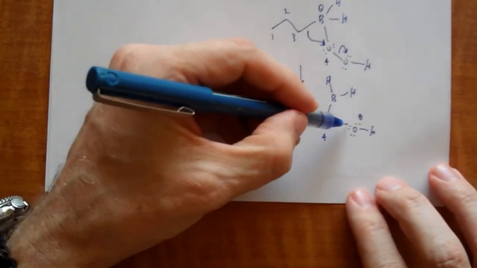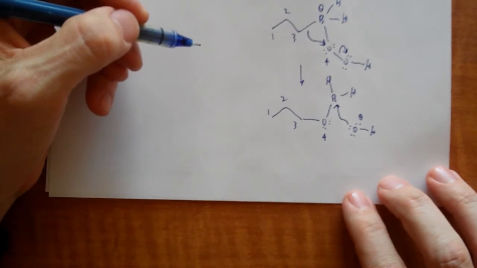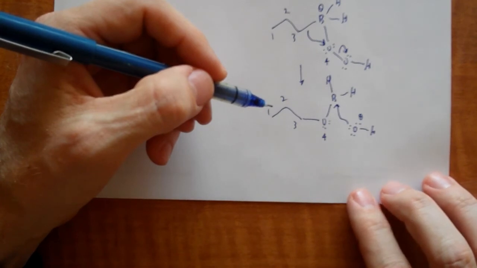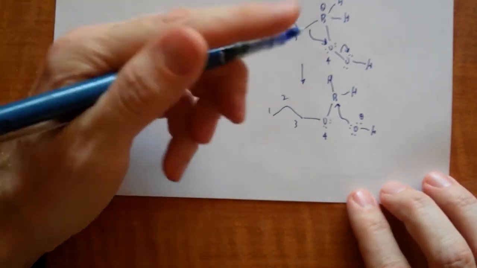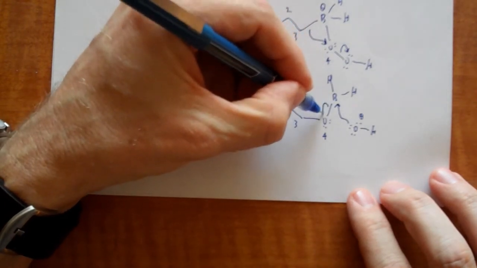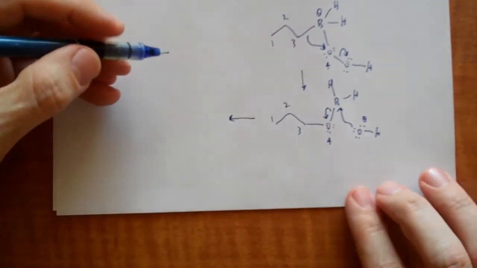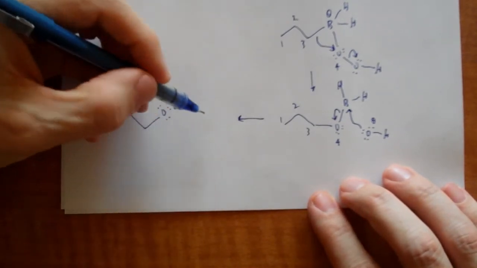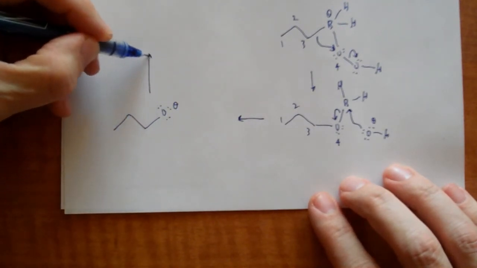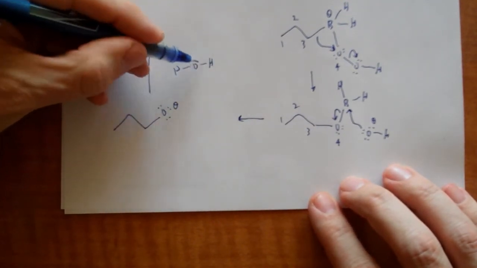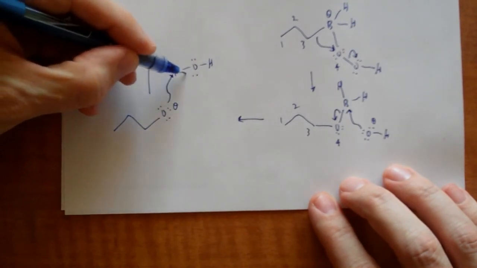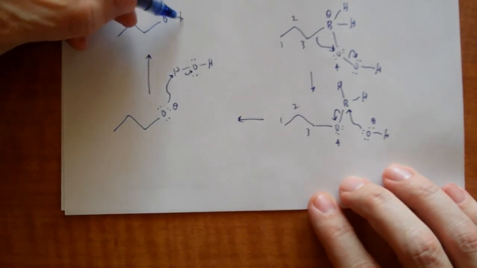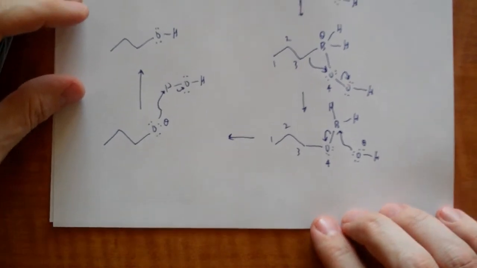Okay, so what happens now is this guy comes in and takes that, yeah, he hits that, and this guy goes there. Alright, then the last thing is you've got a water molecule, and this guy comes in and hits that. Boom. Okay, and that's the reaction. That's the full mechanism.